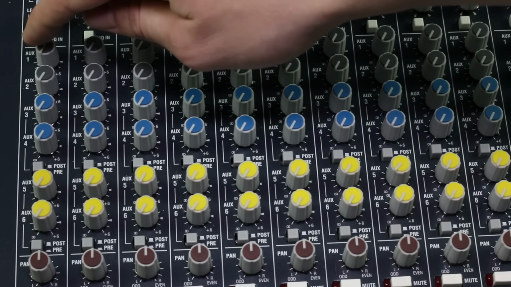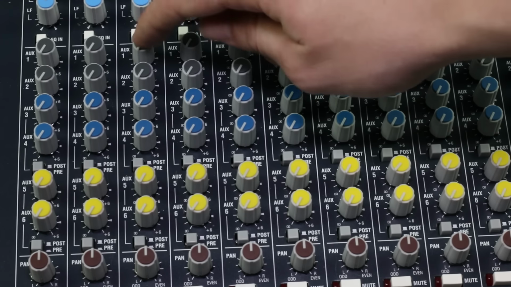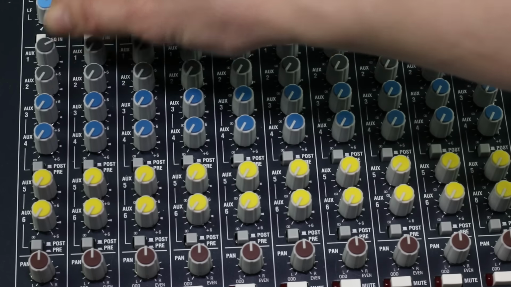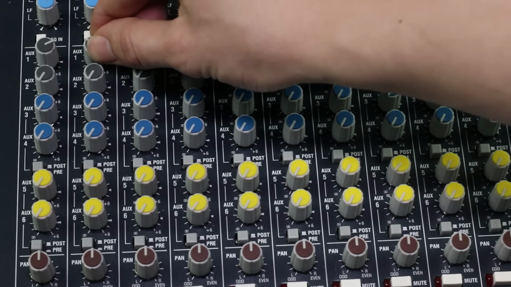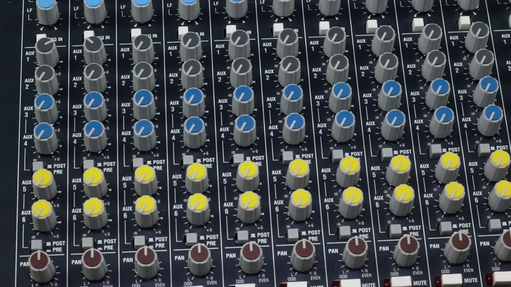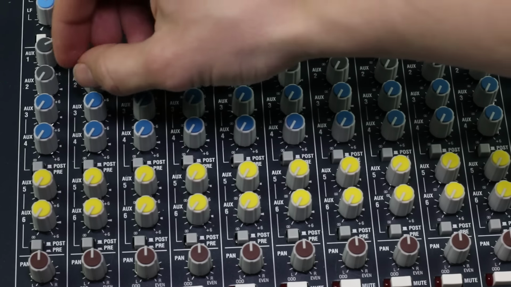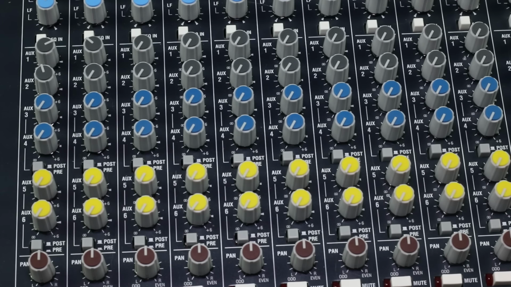The vocalist's stage monitor is connected to aux output 1. I'll send the vocalist a bit of vocal microphone and a bit of guitar microphone. The guitarist's stage monitor is connected to aux output 2. Let's send the guitarist some of the vocal microphone.